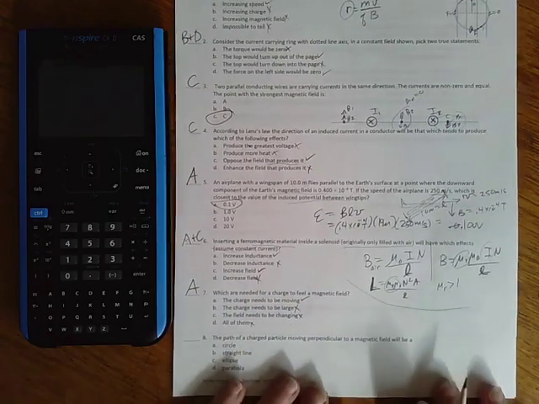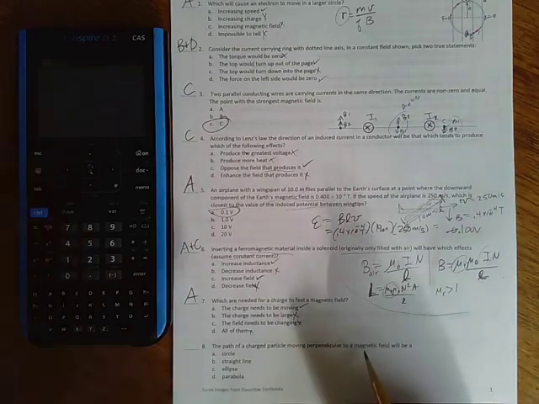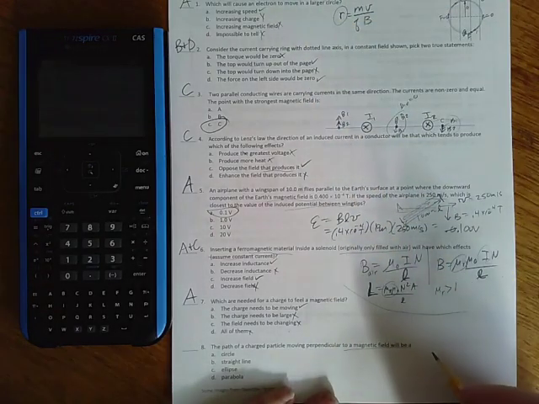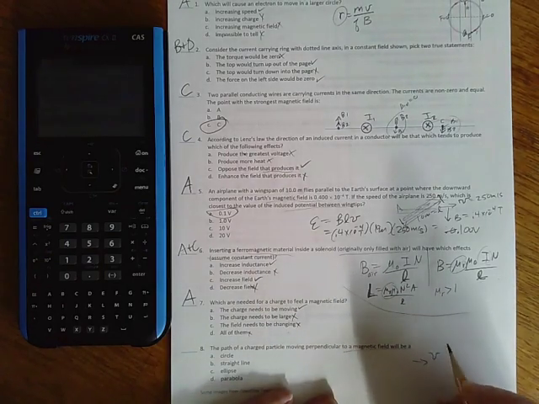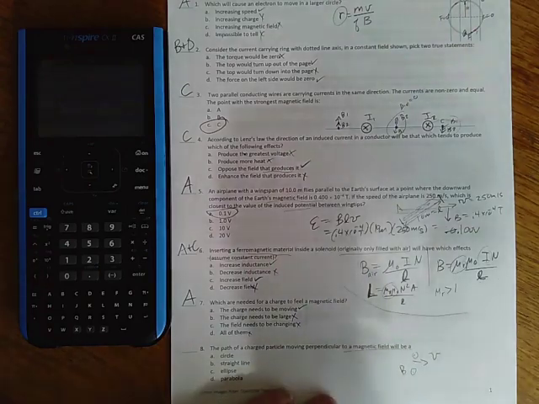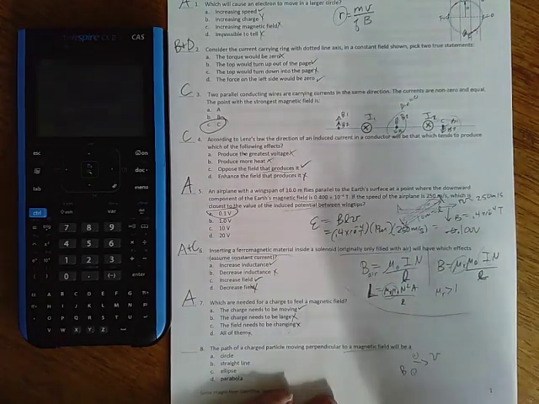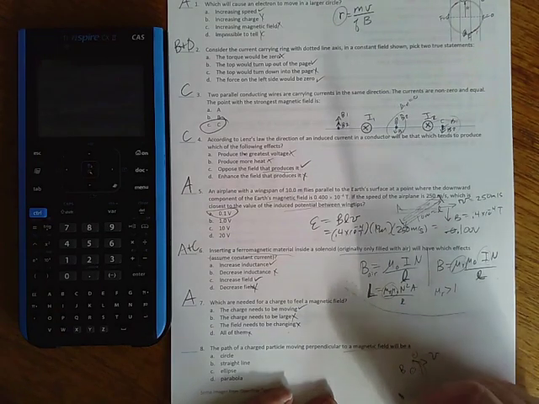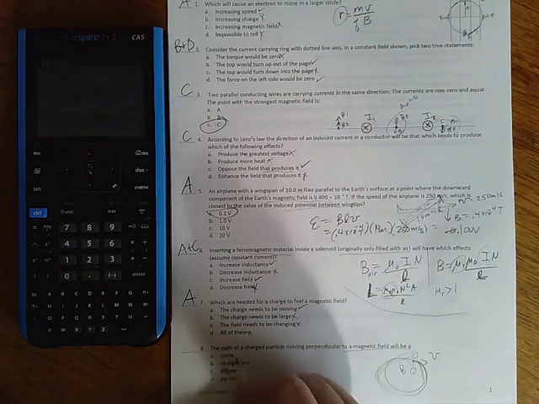And the last one there, the path of a charged particle moving perpendicular to a magnetic field will be A. We kind of already talked about it up there, but remember, if it's got a velocity like this and the field, say, is out of the page, we got V cross B, it would be down. So the force is going to be tangent to the circle. We're going to make it be in a circle, so that's A.